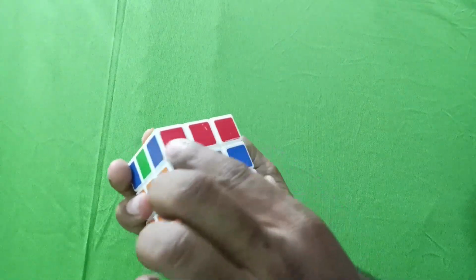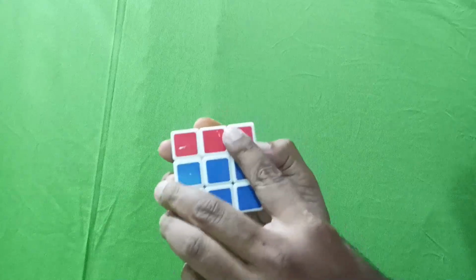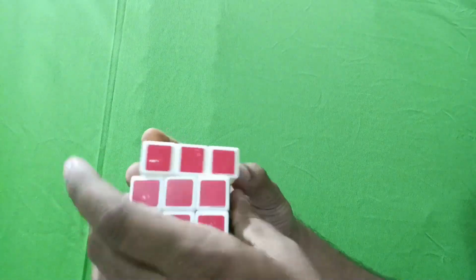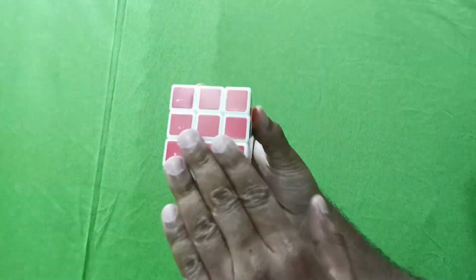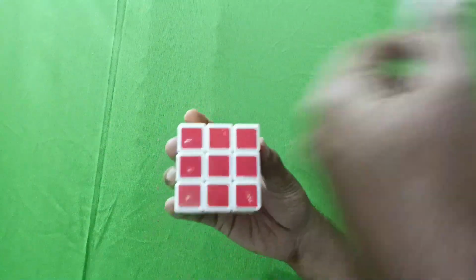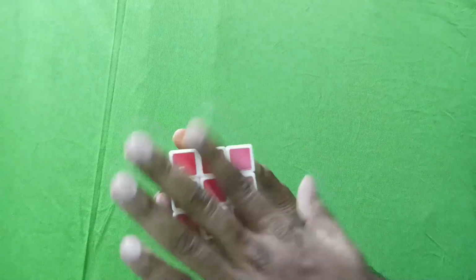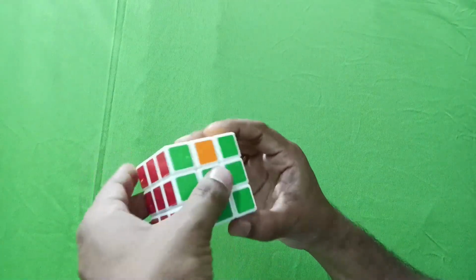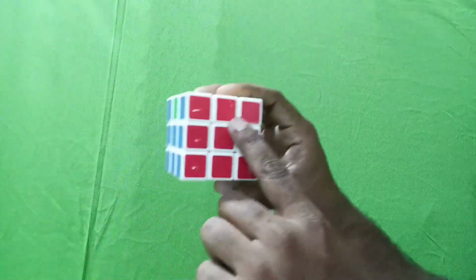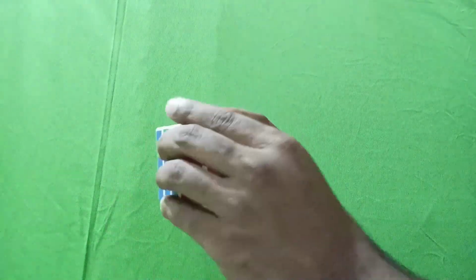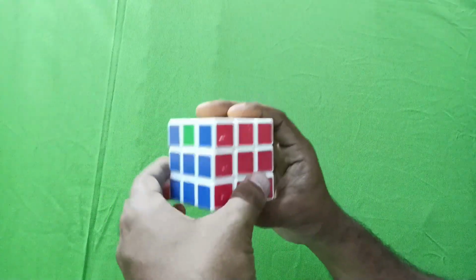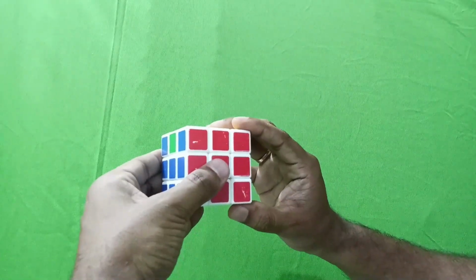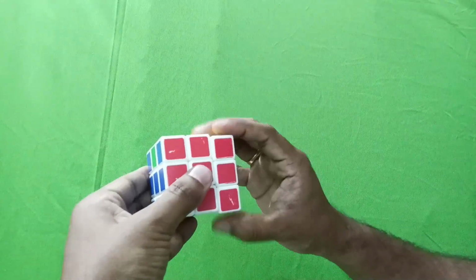You have to find a face which has all 3 colors matched. Even if you don't find one, you can repeat this algorithm. Here we have in the top layer 3 red colors matched, so rotate the top layer to its correct position, matching a complete red color. Even if you don't have any right face, no problem, you can assume that it is correct and repeat this algorithm. After repeating once, you will get one color correct face, then you can repeat this algorithm.